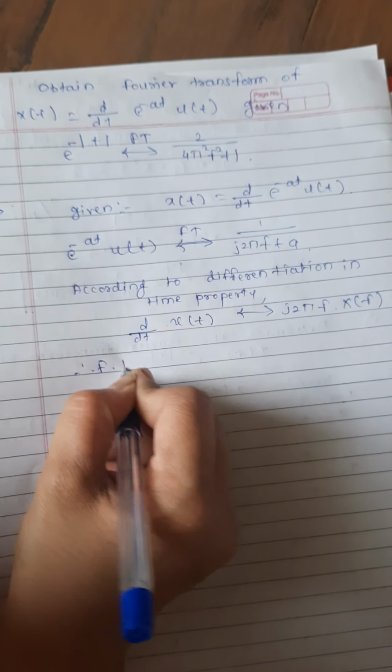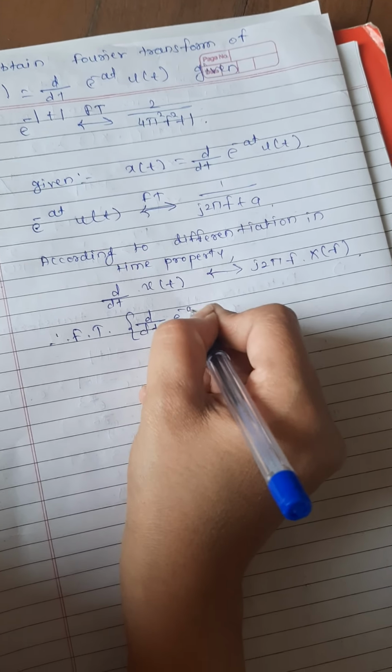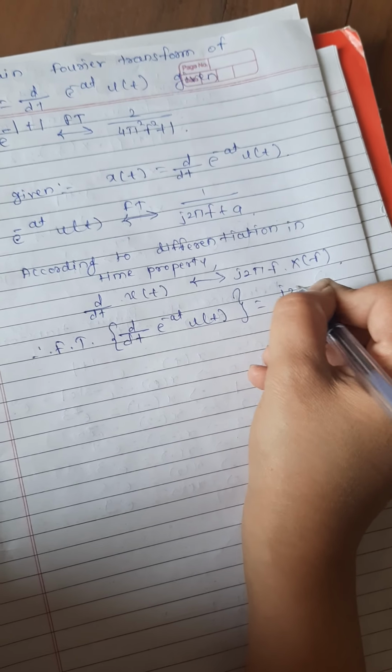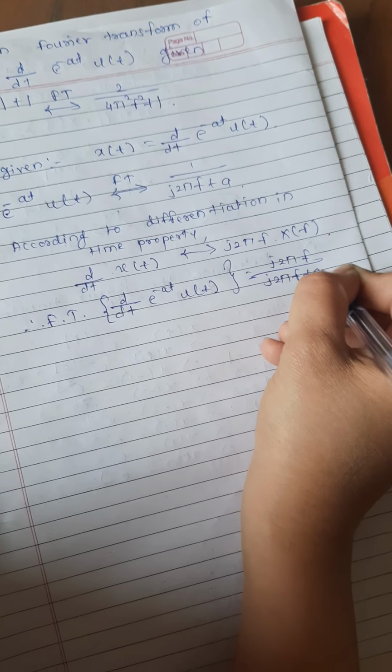So Fourier transform of d by dt of e raised to minus 8t u of t is j2 pi f by j2 pi f plus a.